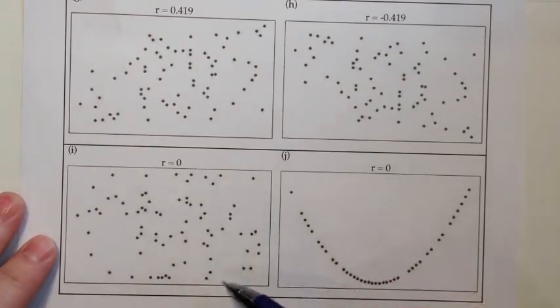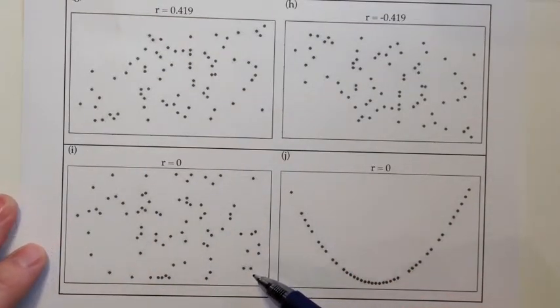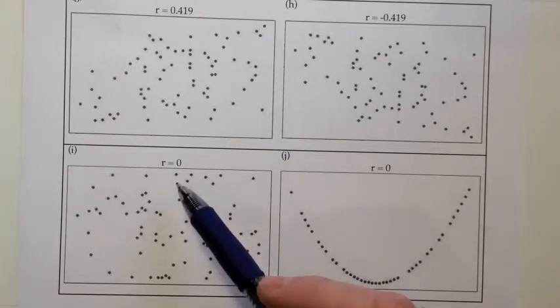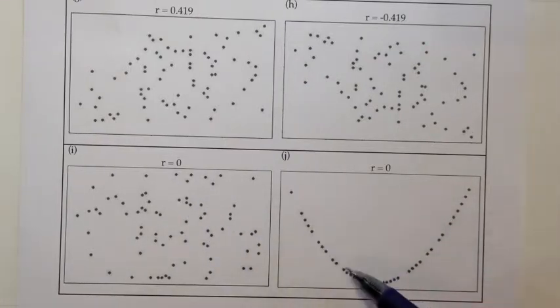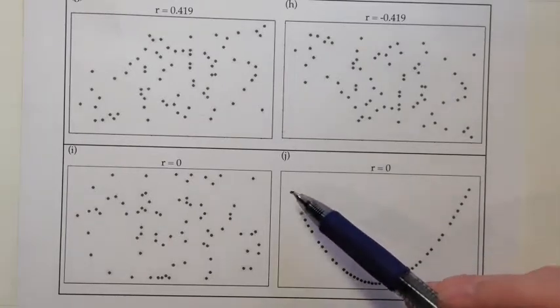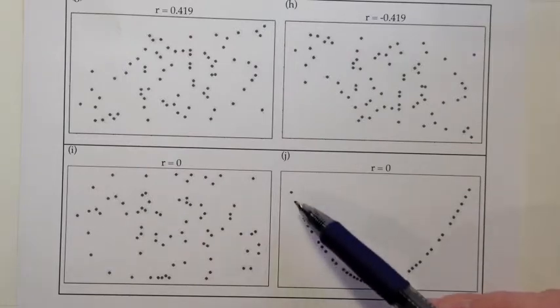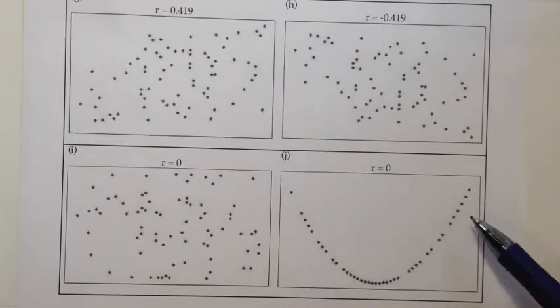If you have just a complete mess with no pattern whatsoever and no upward or downward trends, you can get an r of 0. But here we have another r of 0, and yet you look at this and this is not a mess at all. It's a perfect pattern. It's just that it's a perfect parabolic or quadratic pattern instead of a linear one.